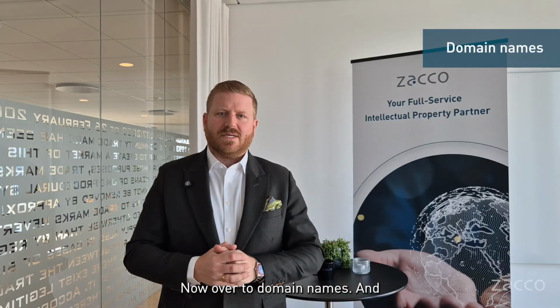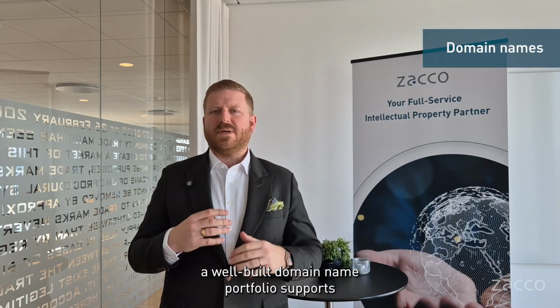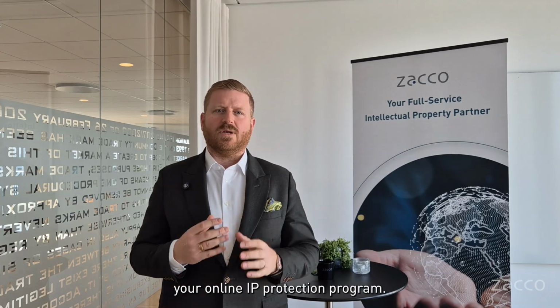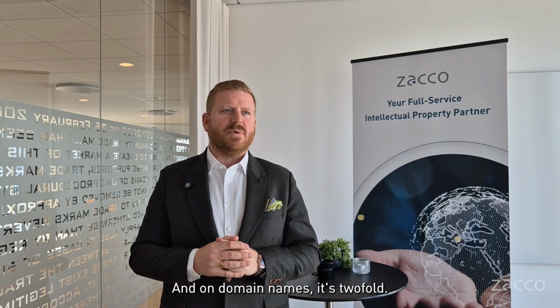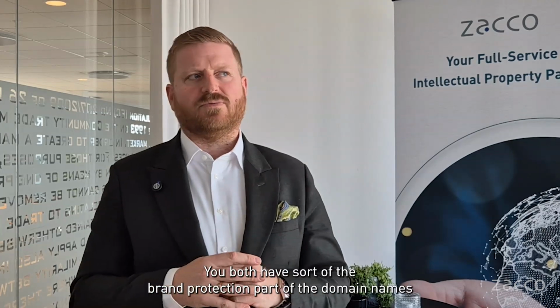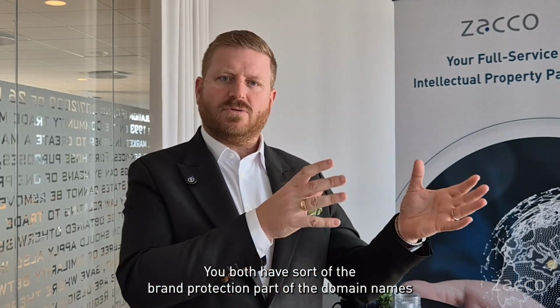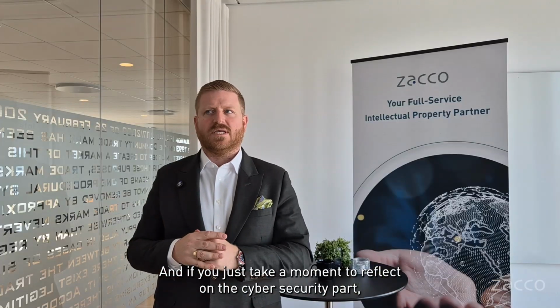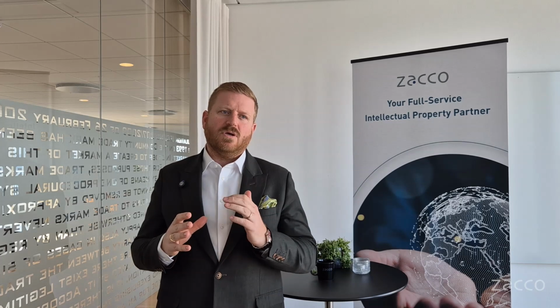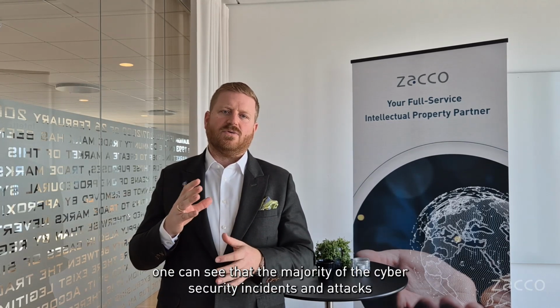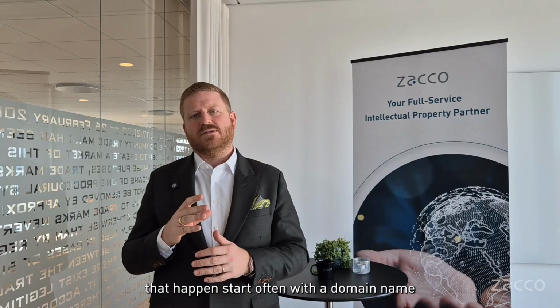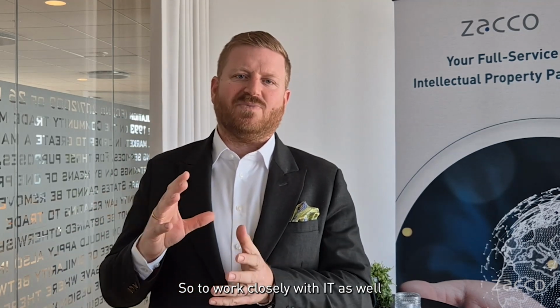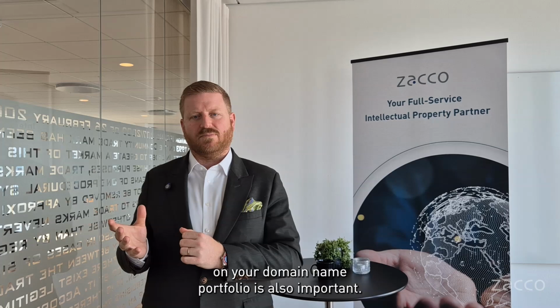Now over to domain names, and a well-built domain name portfolio supports your online IP protection program. On domain names it's twofold. You have the brand protection part of the domain names to consider, but you also have the cybersecurity part to consider. If you just take a moment to reflect on the cybersecurity part, one can see that the majority of the cybersecurity incidents and attacks that happen start often with a domain name registered by a third party. So to work closely with IT on your domain name portfolio is also important.